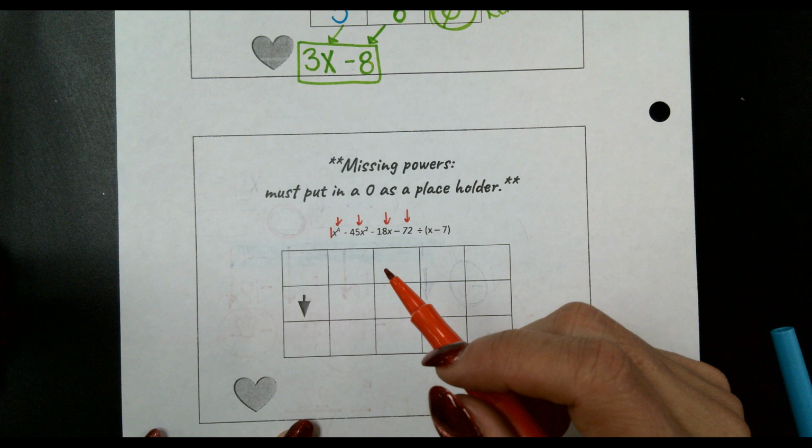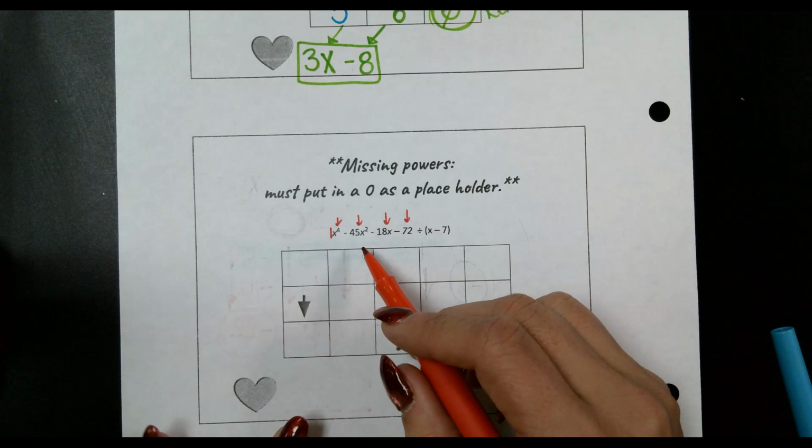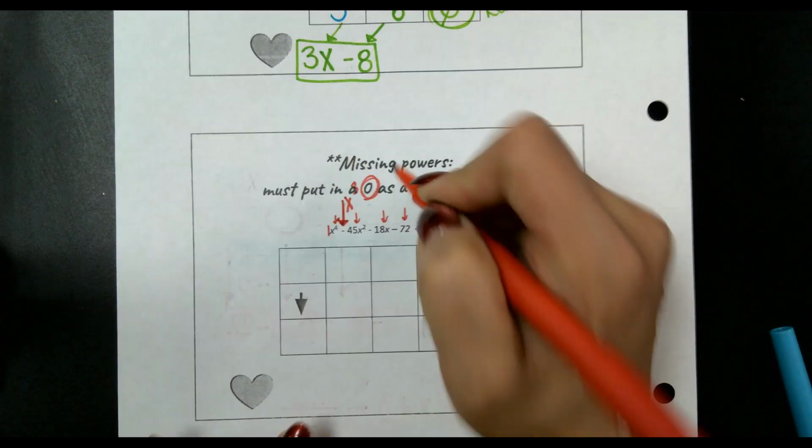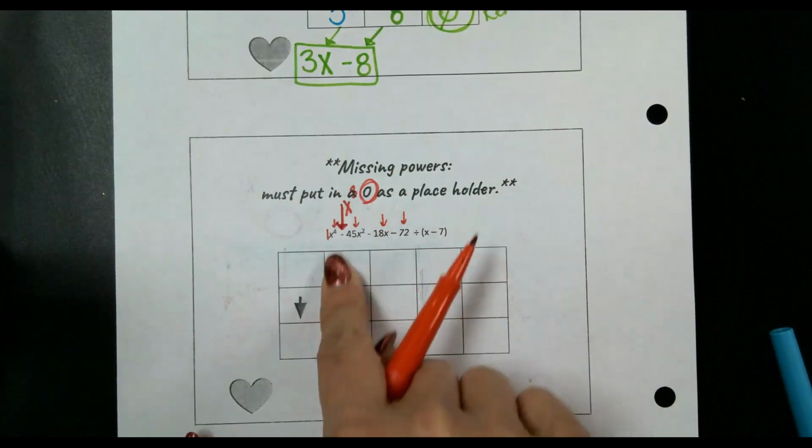It goes from an exponent of 4 to an exponent of 2. Isn't x to the third missing? Okay, so wherever there's a term missing, you have to put a 0 as a placeholder. Okay? And it has to go where that exponent would be.